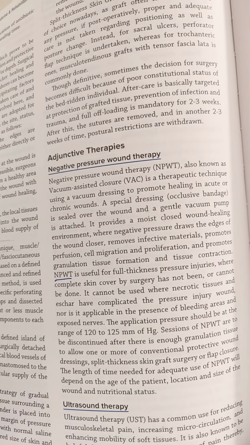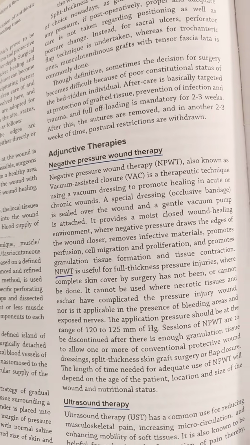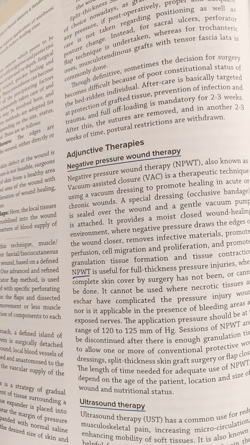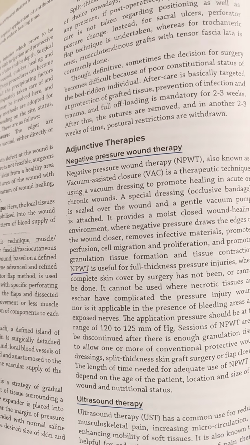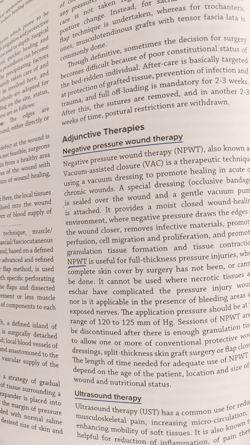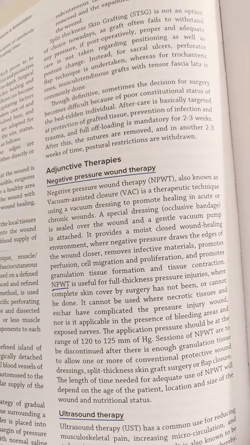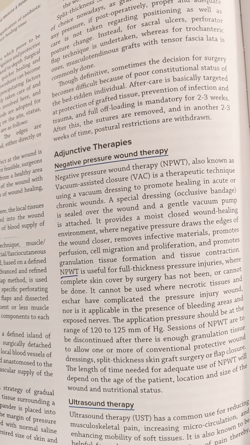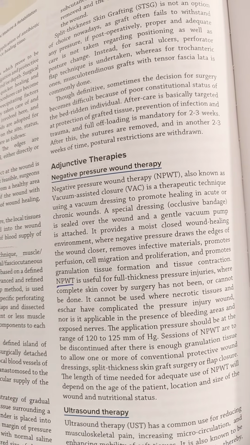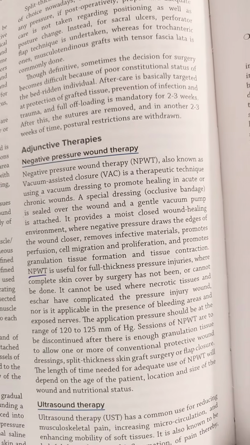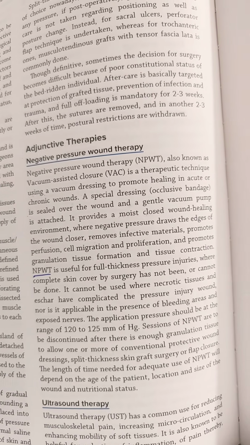The decision for surgery becomes difficult because of the poor constitutional status of the bedridden individual. Aftercare is basically targeted at protection of the grafted tissue and prevention of infection and trauma, with offloading mandatory for 2 to 3 weeks. Negative pressure wound therapy (NPWT), also known as VAC, vacuum assisted closure, is a therapeutic technique using a vacuum dressing to promote healing in acute or chronic wounds. An occlusive bandage, a special dressing, is sealed over the wound and a gentle vacuum pump is attached.